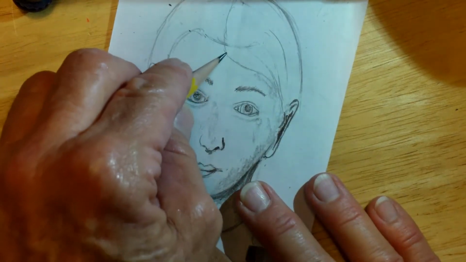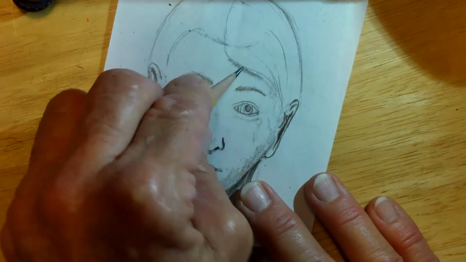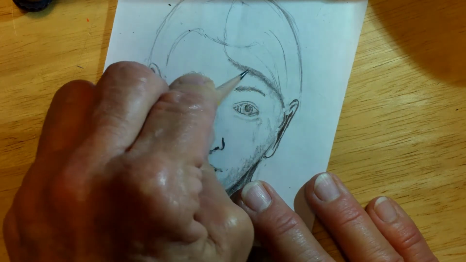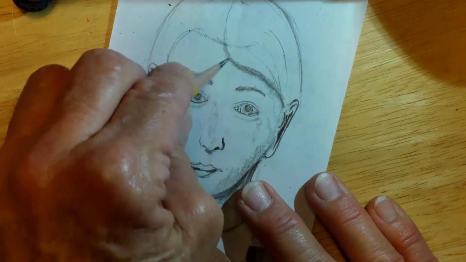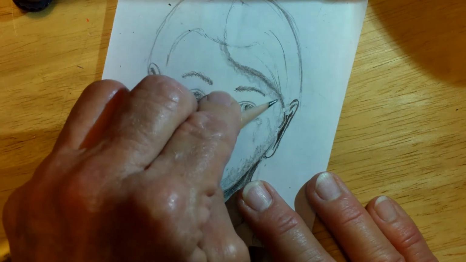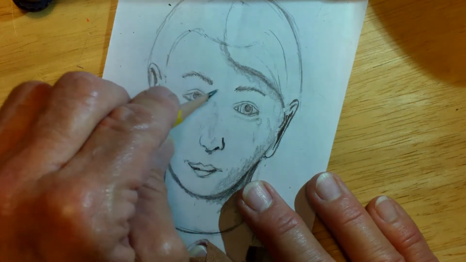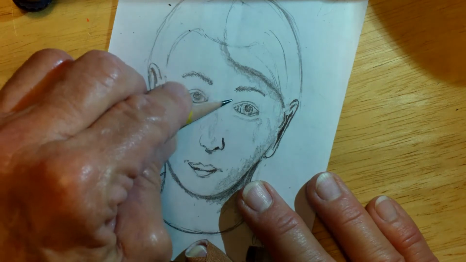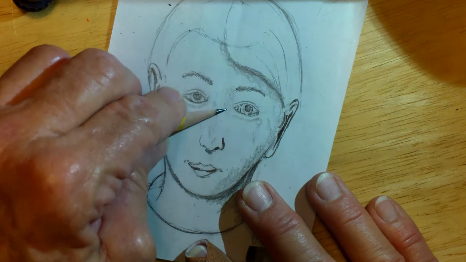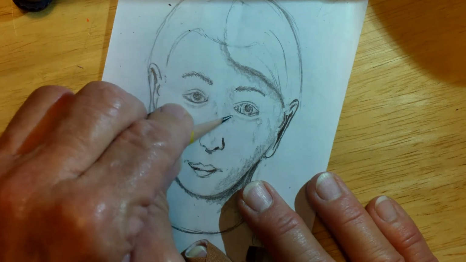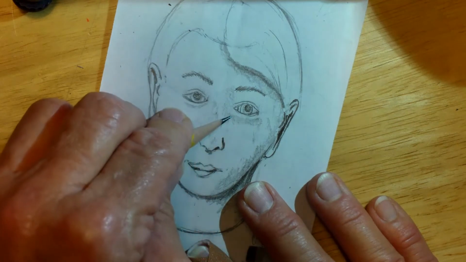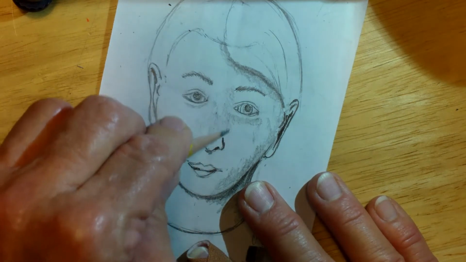There's going to be a cast shadow underneath here. And then a core shadow because the forehead is turning away from the light source. Same within here. There's going to be a shadow down in here. Here's a valley. Here's a valley here.